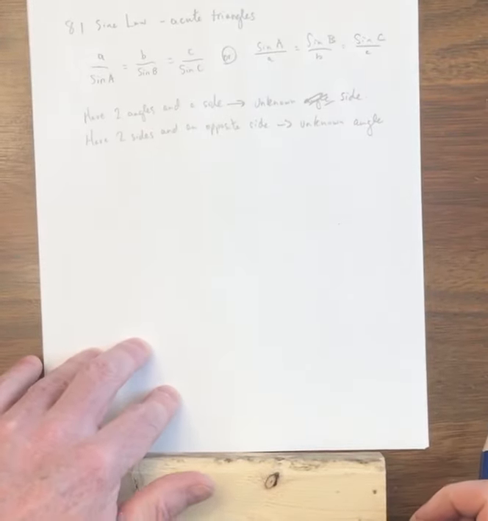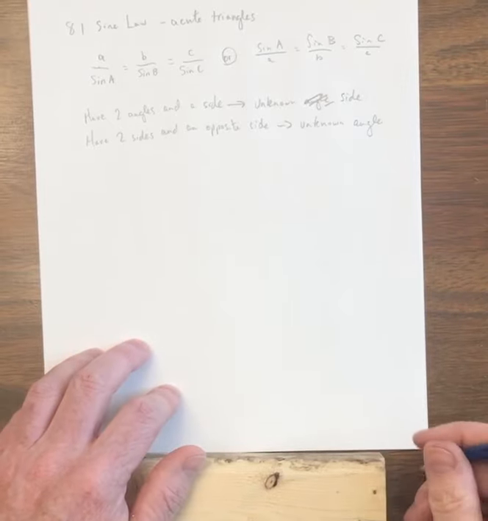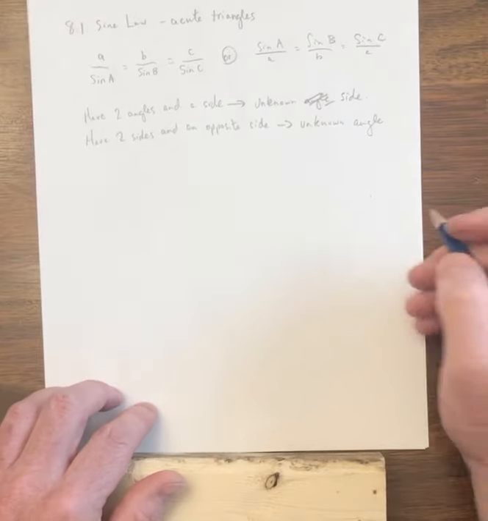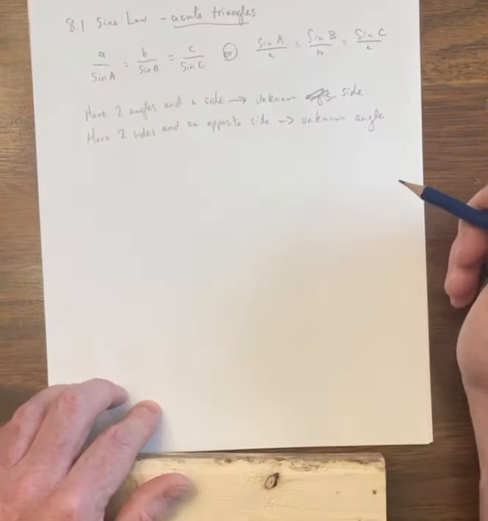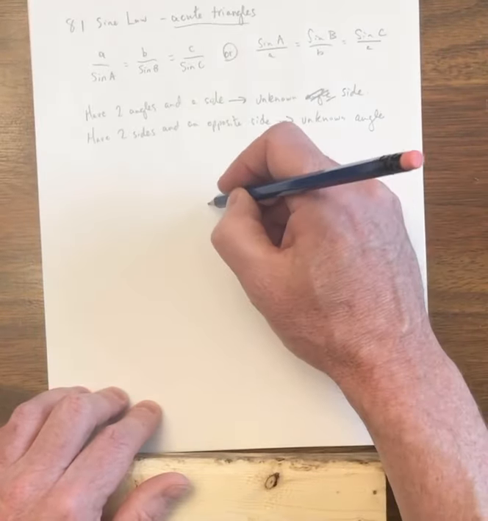All right, if that sounds a little bit Greek to you, hopefully after we whip through a couple examples, it'll become much clearer. Now, first of all, a reminder, this is only for acute triangles, and I want to go over how we label triangles.